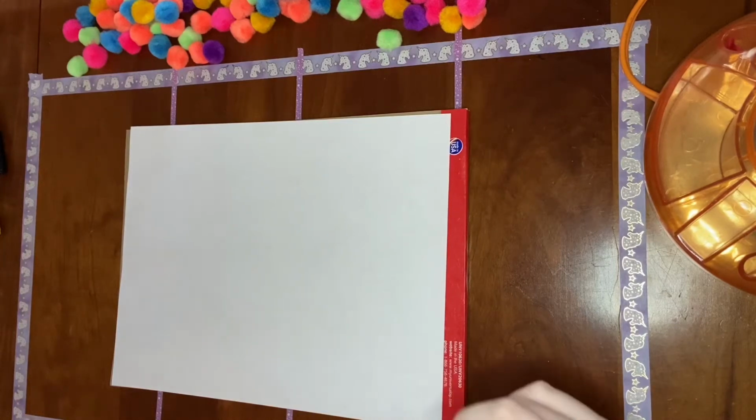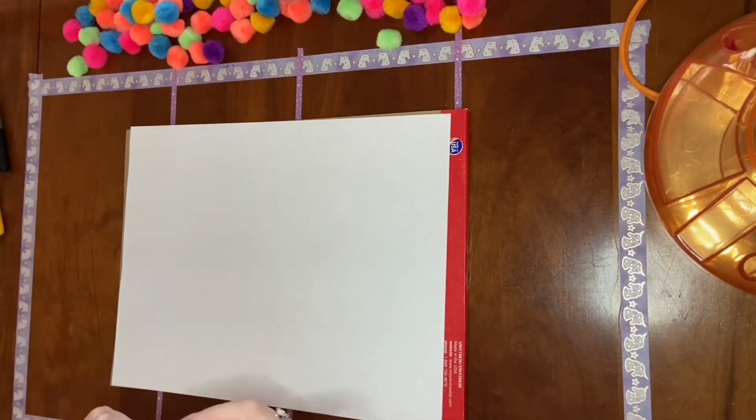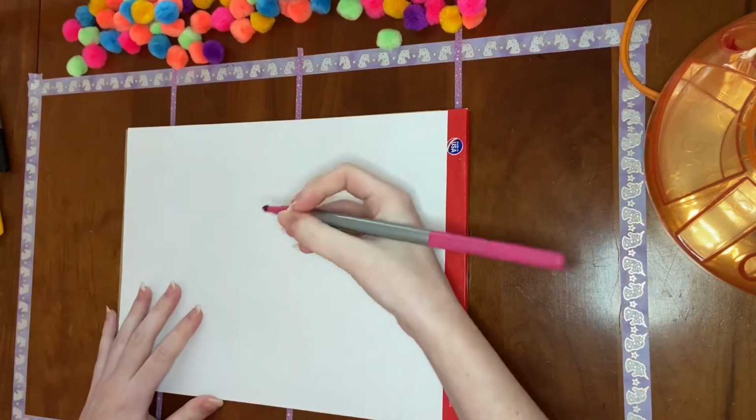Hello everyone, it's Miss Matt, and today we're going to be working on other bases that we've seen or that we haven't seen using the dot and box method. So if we remember, the dot and box method is as shown.